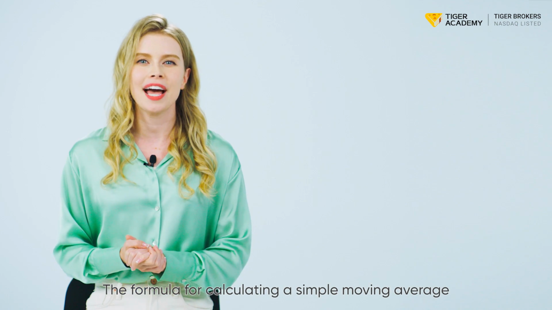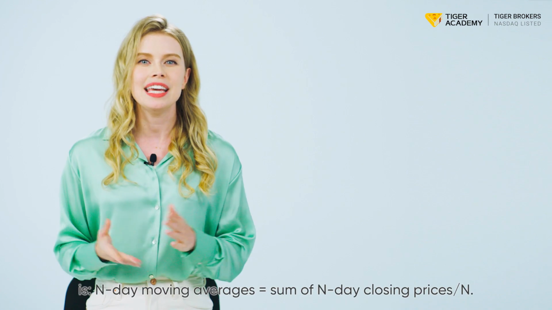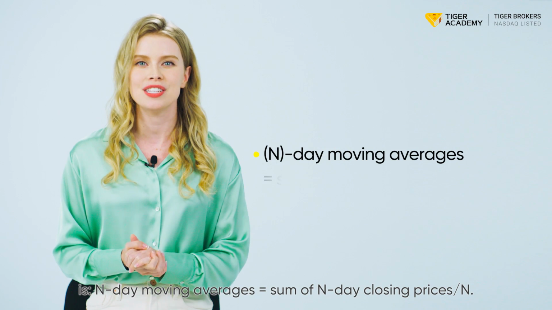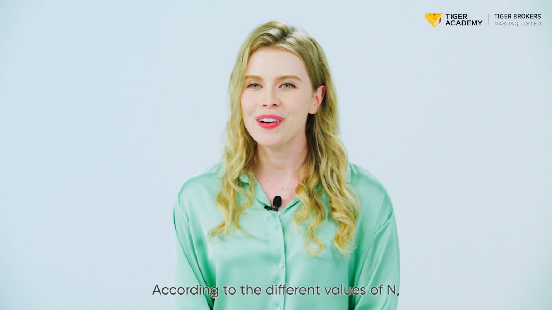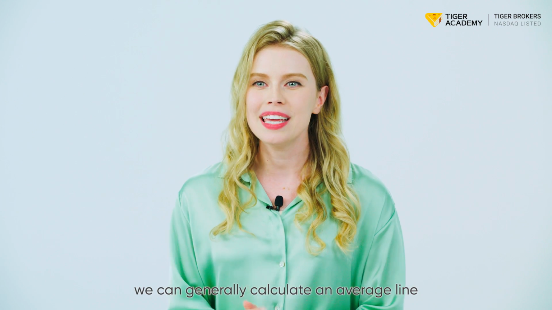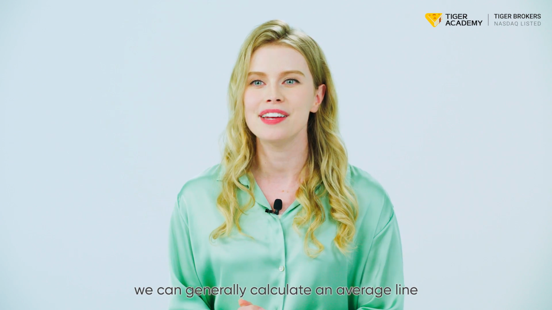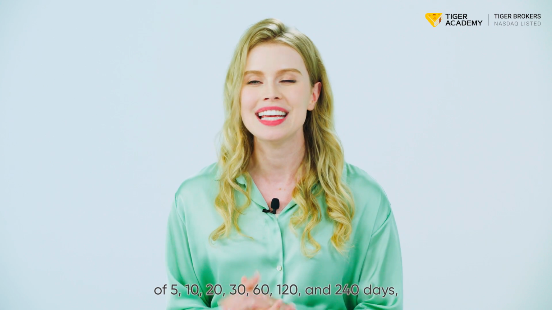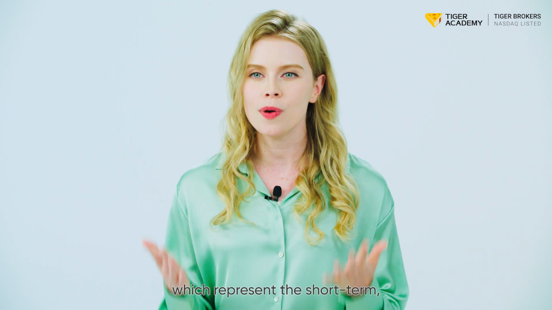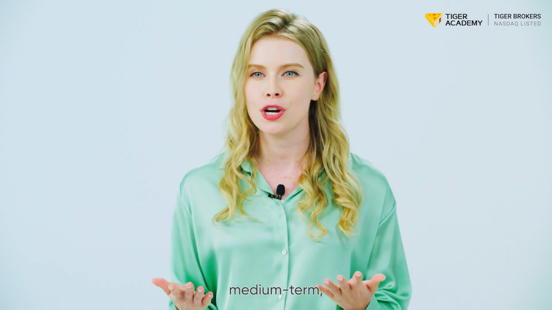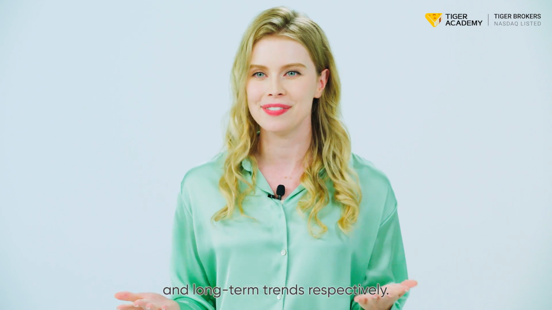The formula for calculating a simple moving average is: n-day moving average equals the sum of n-day closing prices divided by n. According to the different values of n, we can generally calculate an average line of 5, 10, 20, 30, 60, 120, and 240 days, which represent the short-term, medium-term, and long-term trends respectively.